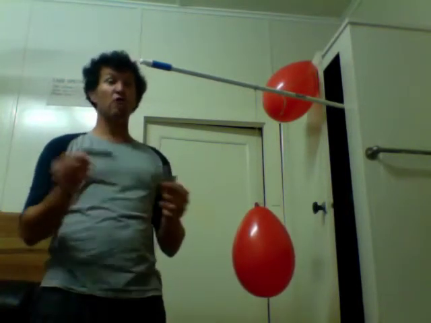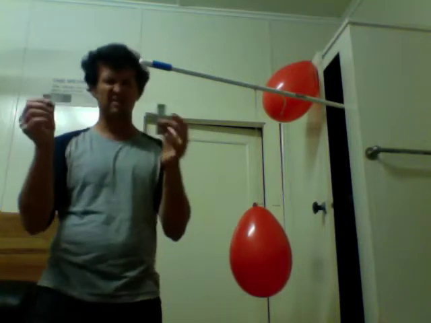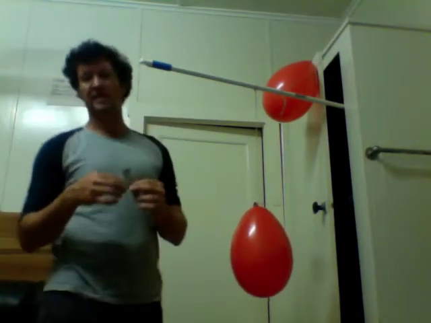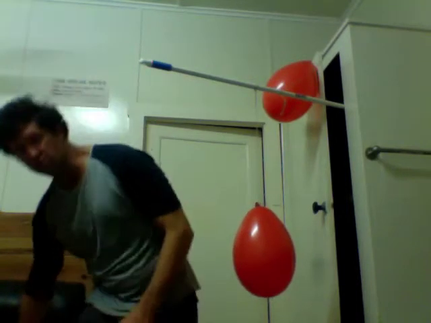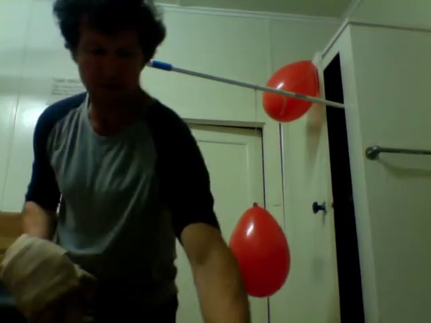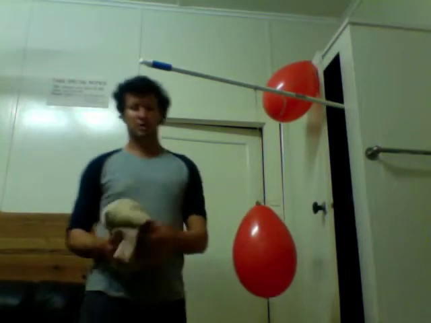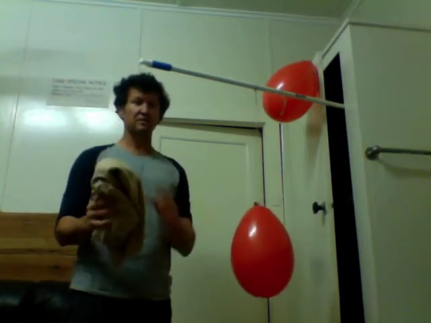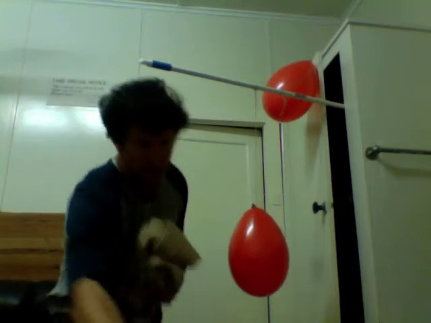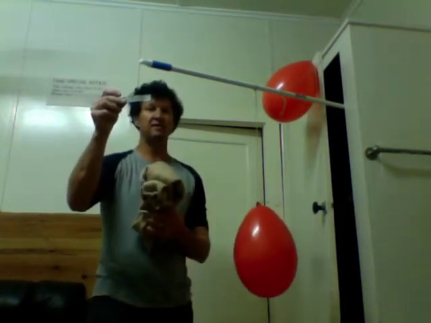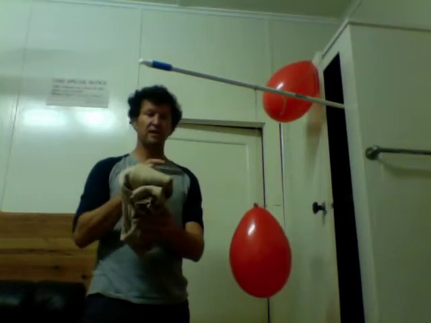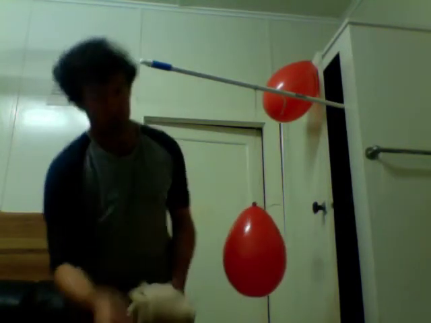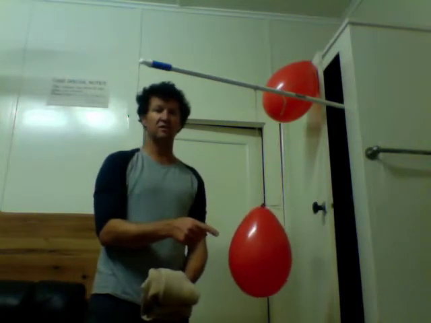Now, to try and show that so you get an understanding, because atoms are really, really small. You can't see them, they're tiny. To try and get an understanding of that, we're going to use a woolen jumper and a balloon. Now, when we rub the woolen jumper onto the balloon, the friction actually releases some of these negatively charged electrons from the jumper and puts it onto the balloon, making the balloon negatively charged.